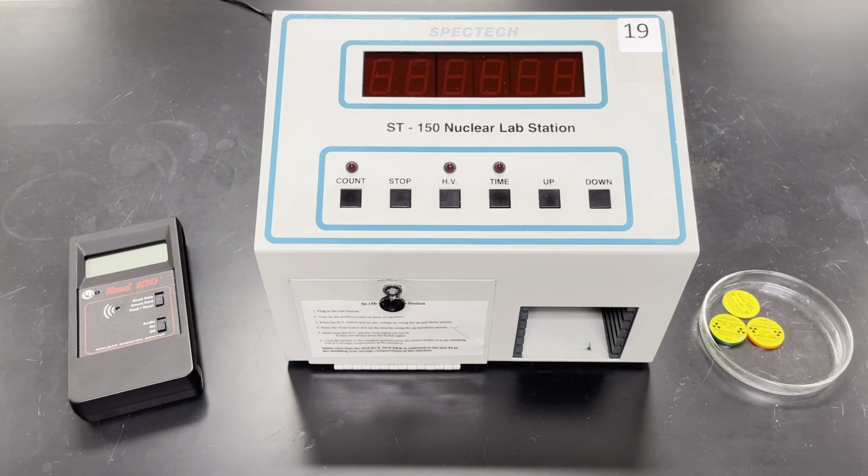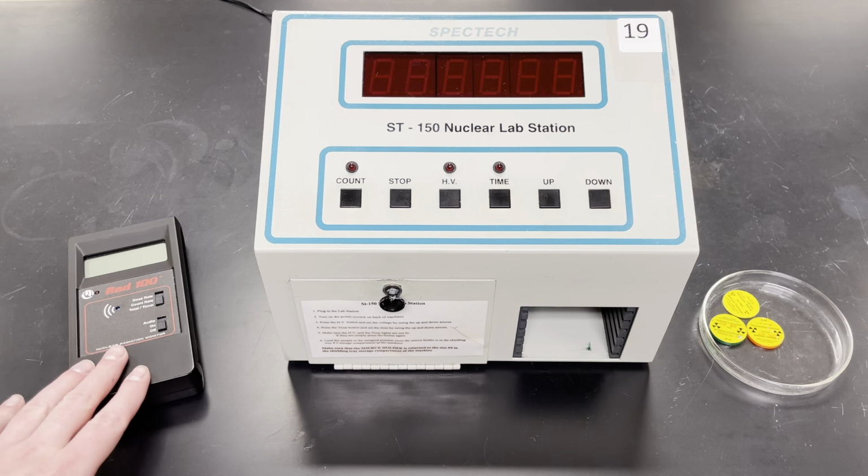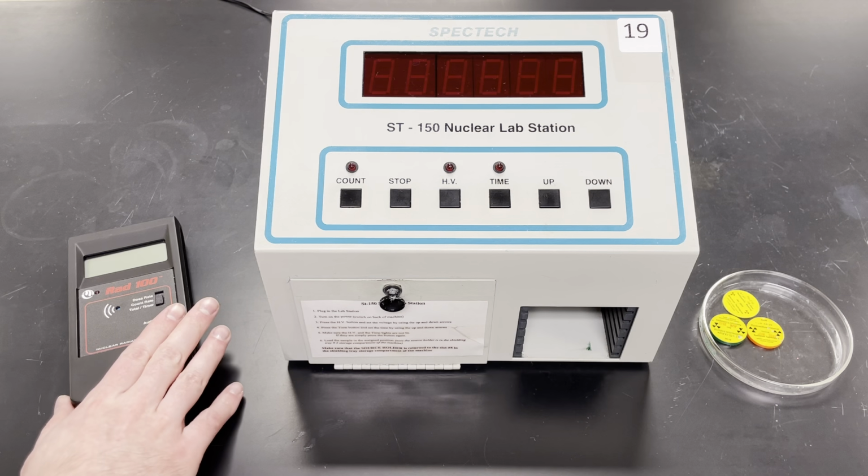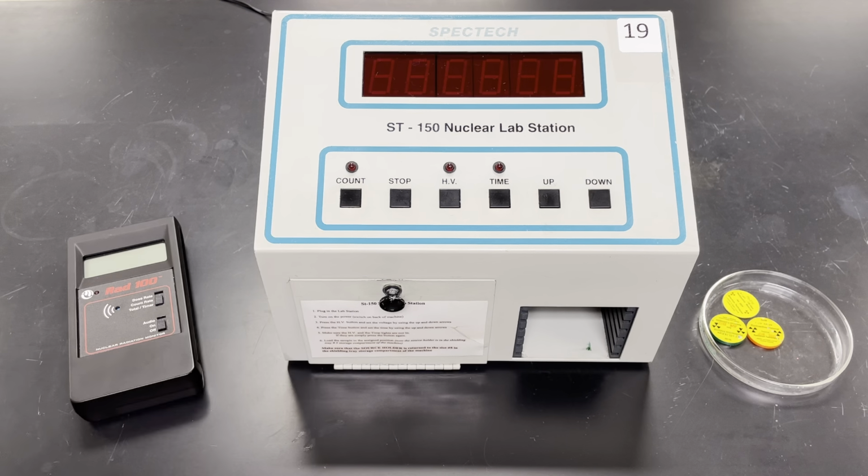In this lab, we're going to look at detecting radiation. Radiation being alpha particles, beta particles, or gamma rays specifically. So what we have here are two different ways we can detect radiation of any kind. This one here is basically like a portable version of this one here. So we're going to start with this.